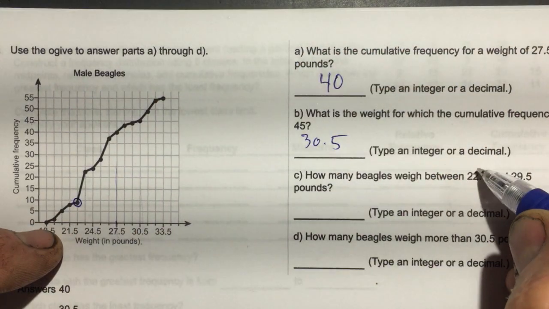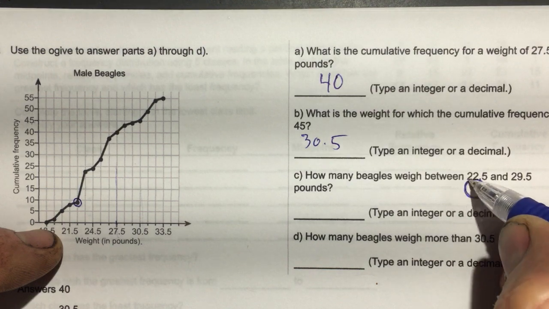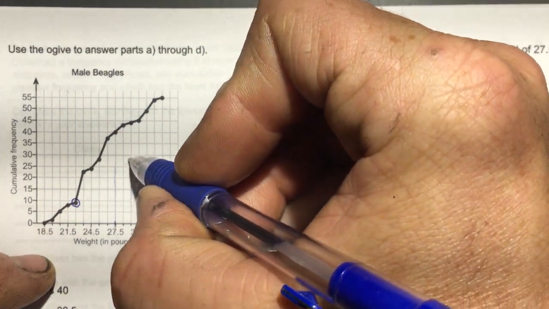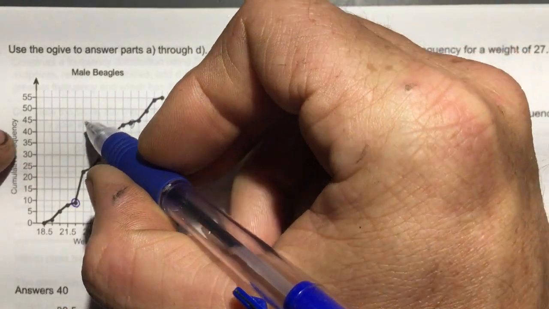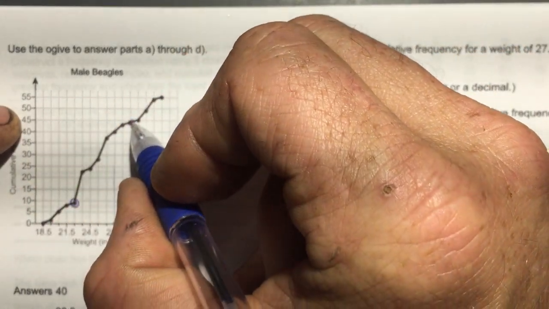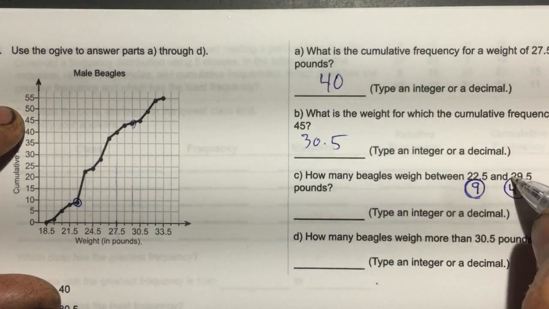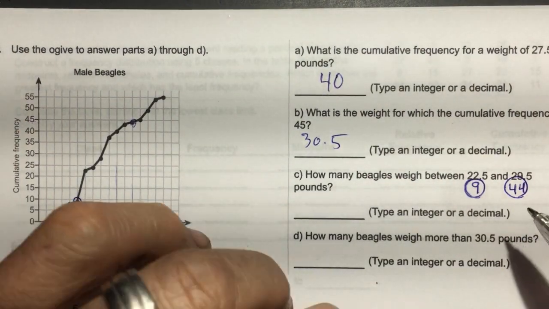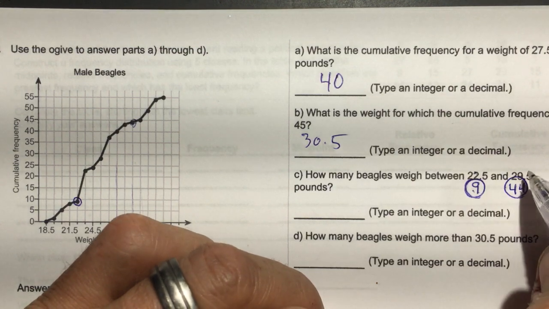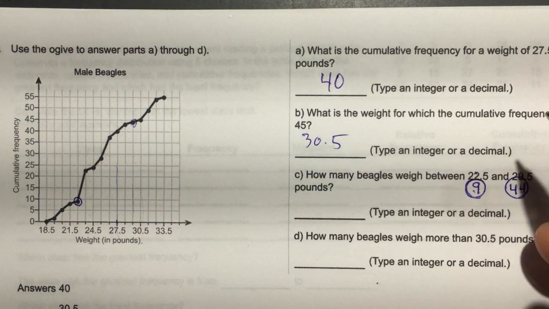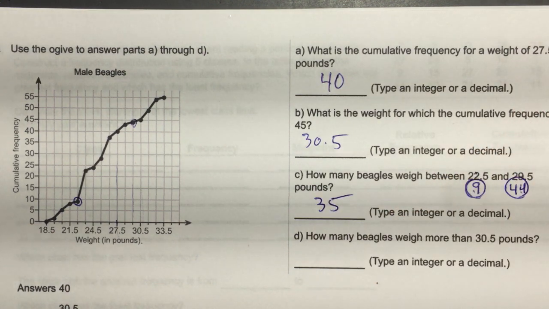So let's just say this is 9. 29.5 is right here, which is a little less than 45, which may be 44. So there's 9 at this class, there's 44 at that class, so how many is between those? Well, I just subtract those, so 44 minus 9 would be 35.